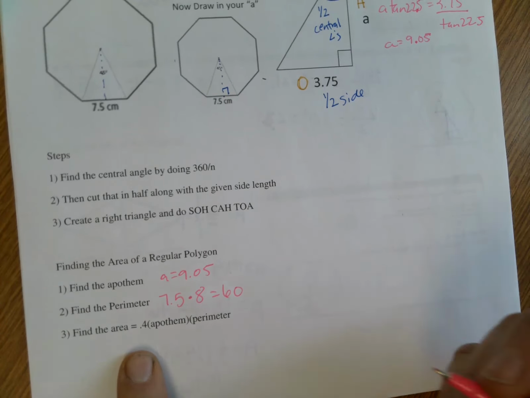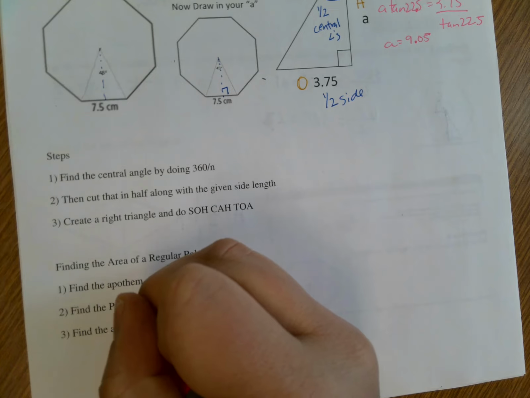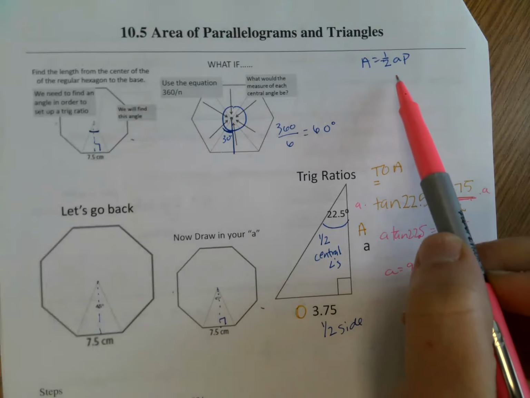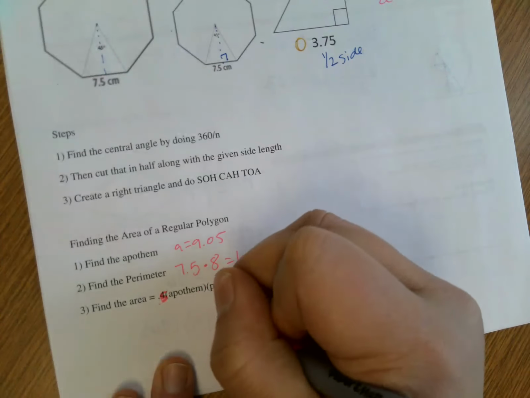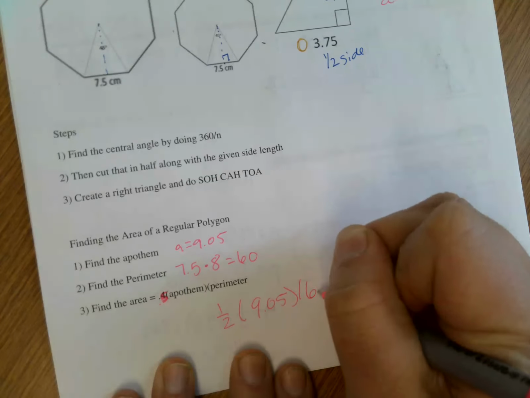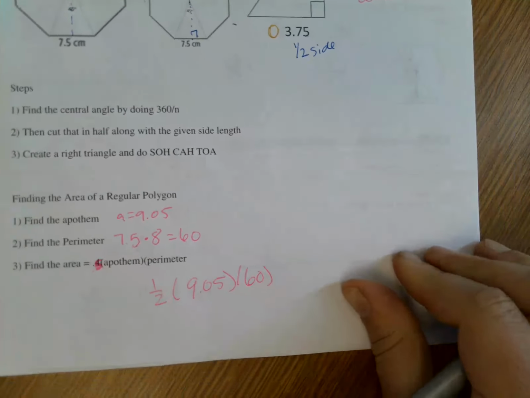That should not be a 0.4, that should be a 0.5. Sorry, please make that correction. So now I have my area. So going back all the way to our formula, it's 1/2 times my apothem, which is 9.05, times my perimeter, which is 60.